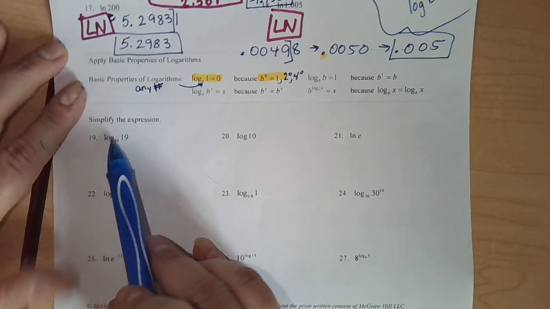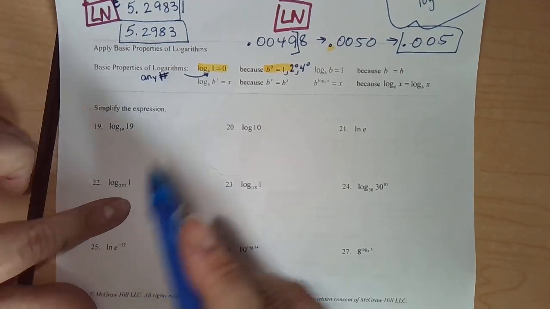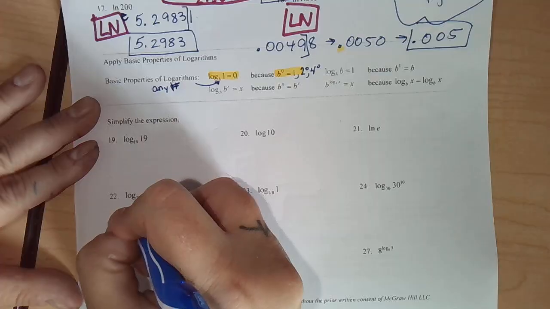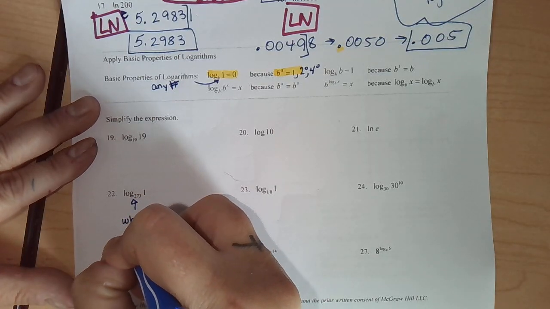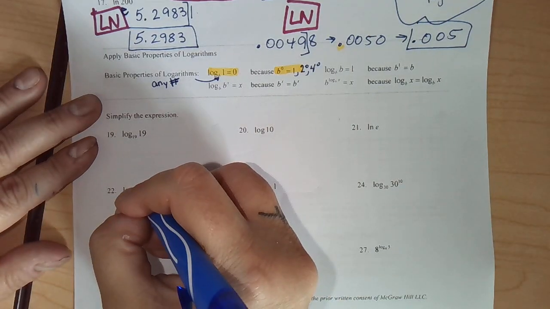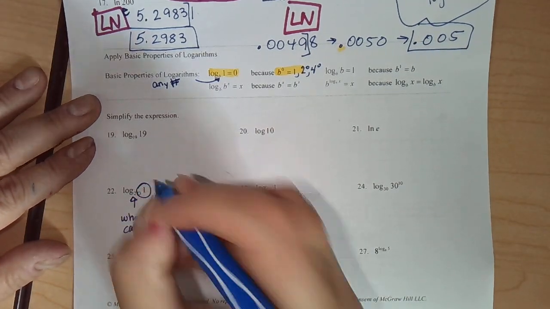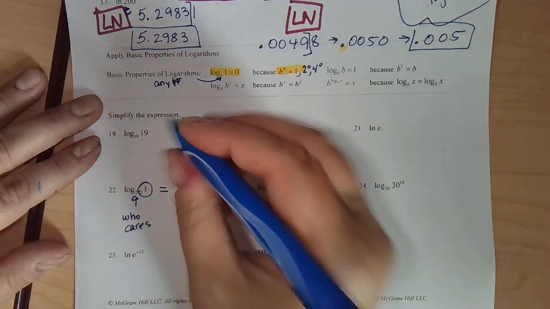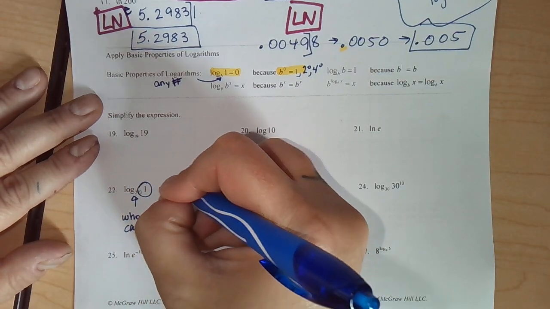So let's see if I have any log 1s. No. Oh, yeah. Who cares how big that 273 is? The point is this 1. So every time we have log of a big fat 1, it should be equal to 0.